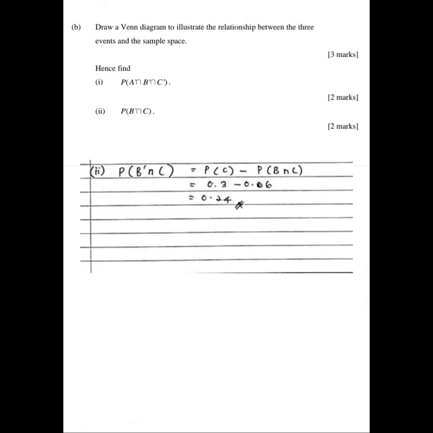For the last question, the question asks for probability for B not intersect with C. So we can get probability for B not intersect with C equal to probability C minus probability B intersect C. So for probability C, we get 0.3, and for probability B intersect C, we get 0.06. So the answer we will get is 0.24.